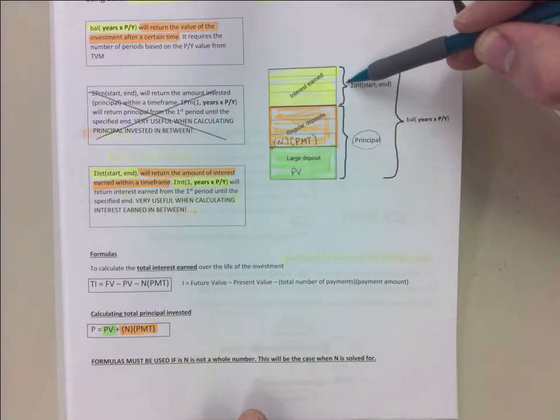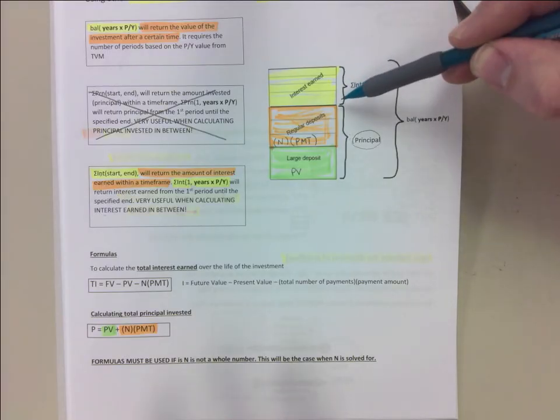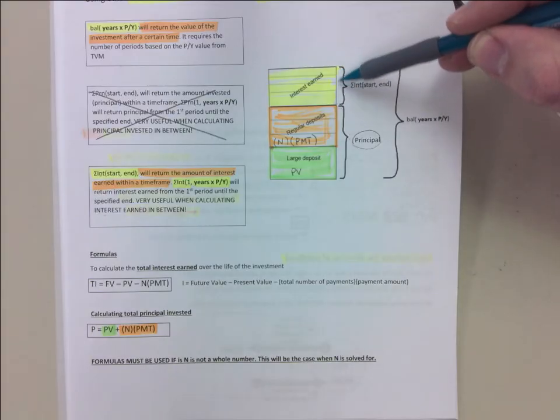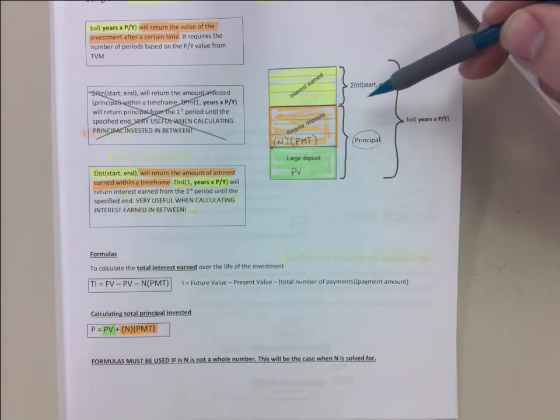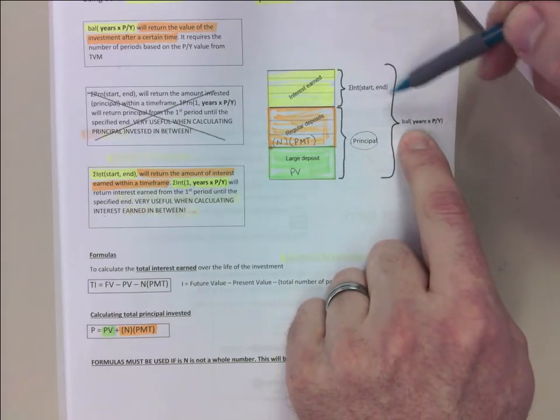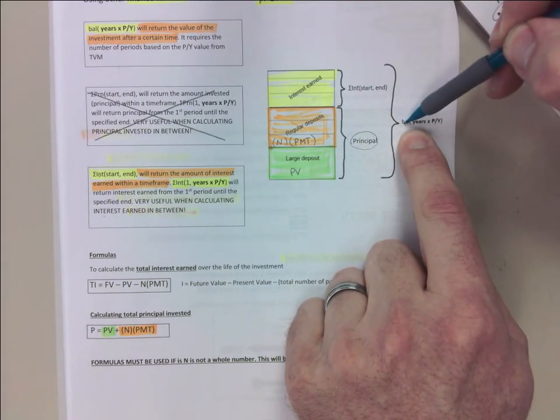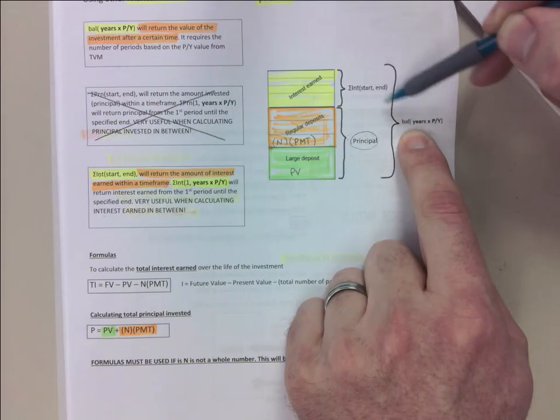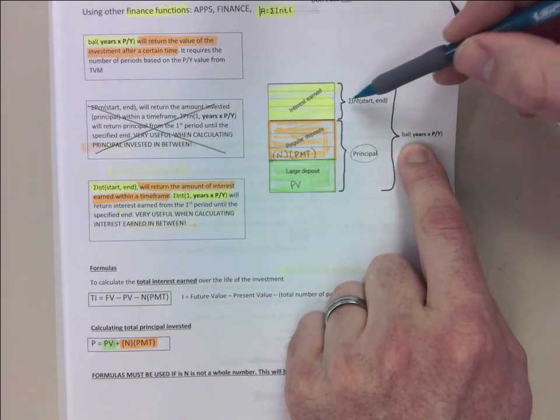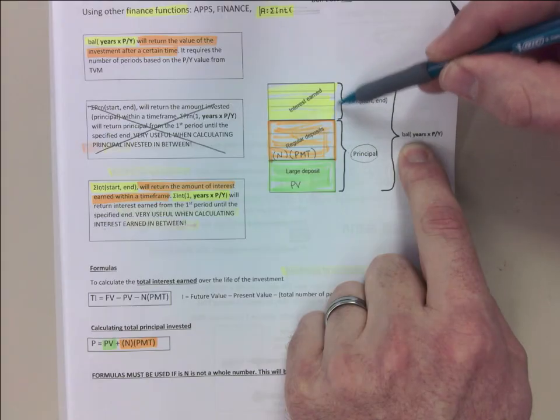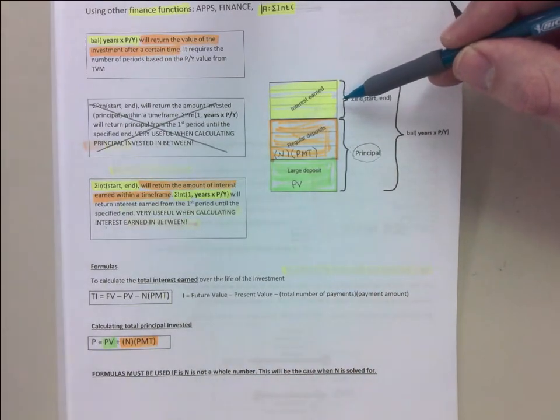Interest is basically, yeah, you're going to figure out how much you've earned in terms of interest. And watch what balance does. Like there's sum of interest and there's balance right here. What do those functions do? Sum of interest literally figures out how much interest you've earned along the way or in total.